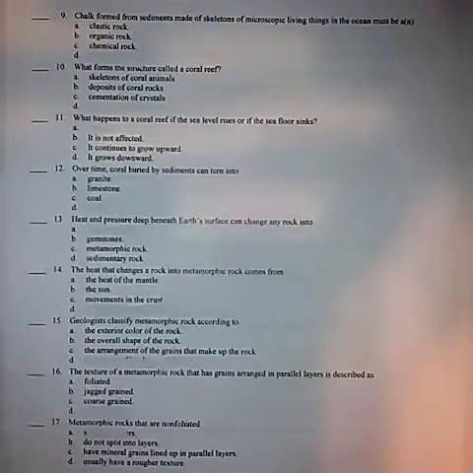Number 10. What forms the structure called a coral reef? Is it A. Skeletons of coral animals, B. Deposits of coral rock, or C. Sedimentation of crystals? Number 11. What happens to a coral reef if the sea level rises or the sea floor sinks? B. It is not affected. C. It continues to grow upward, or D. It grows downward.